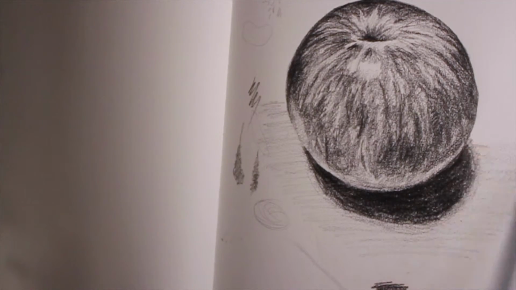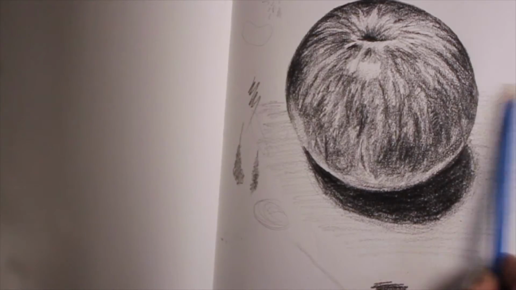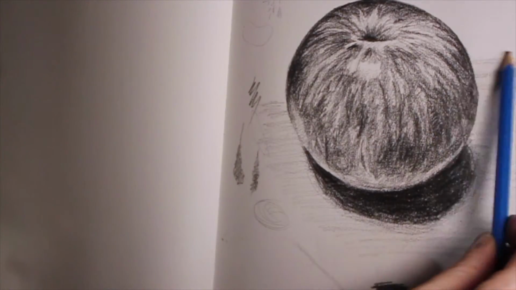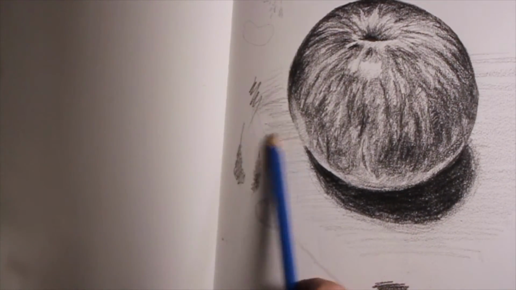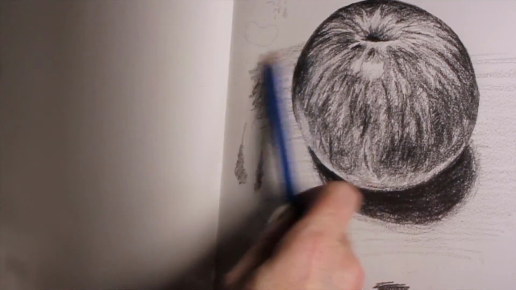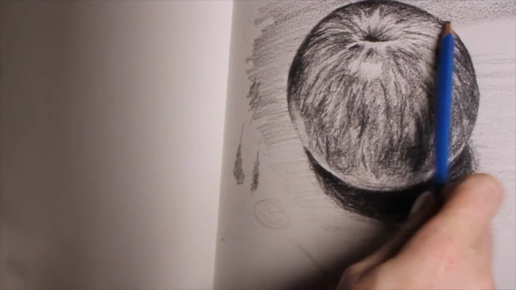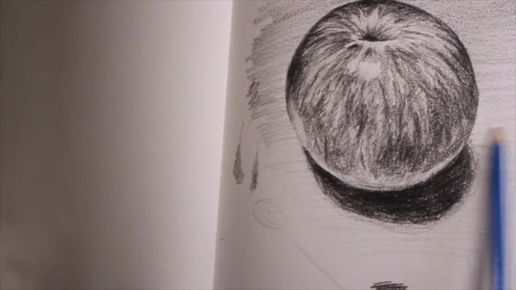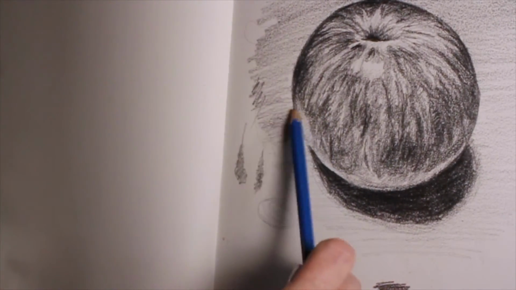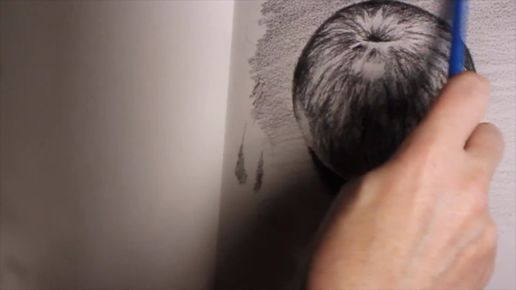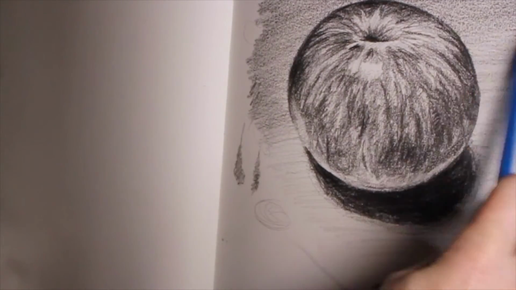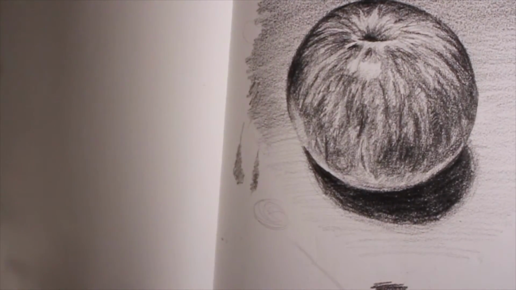So again, I'm just holding the pencil at the far end, with the lead parallel to the page. And in this photograph you can see it gets darker as we go into the distance. So I'm going to do the same by pressing a bit harder, and I might even go over that again, pressing harder as I get further away, and then pressing lighter as I get up close to give a gradient.